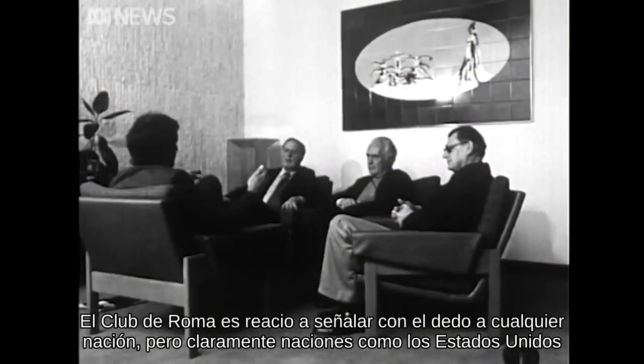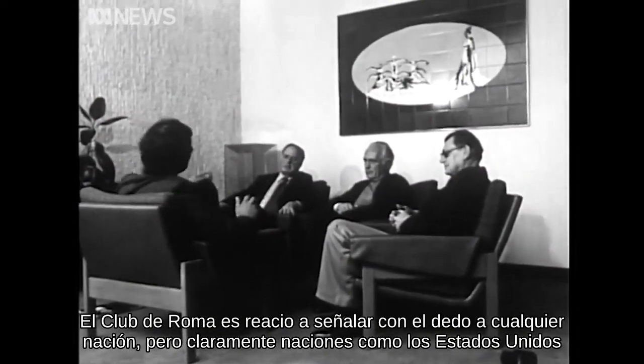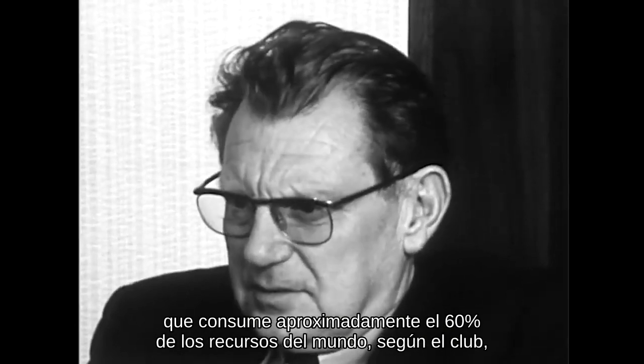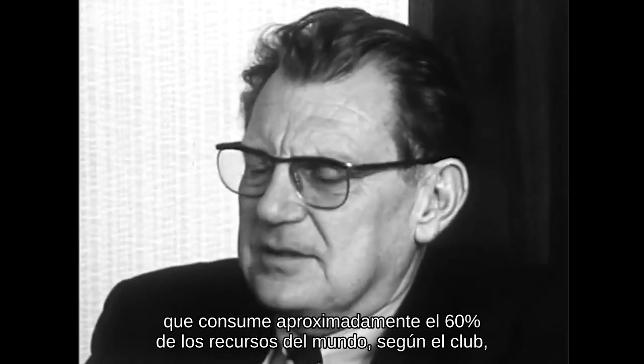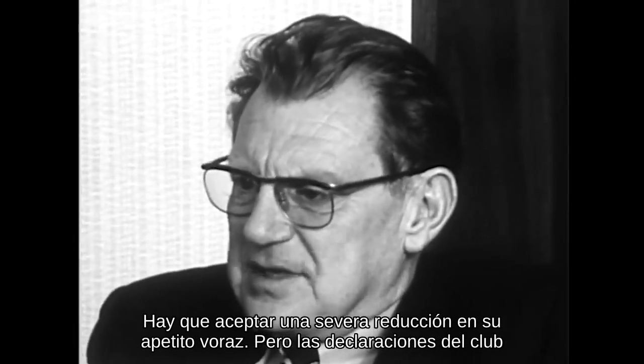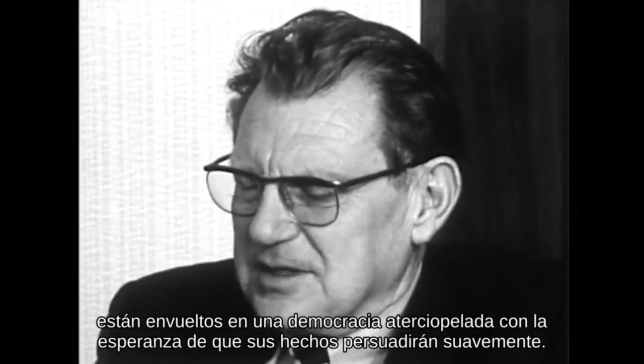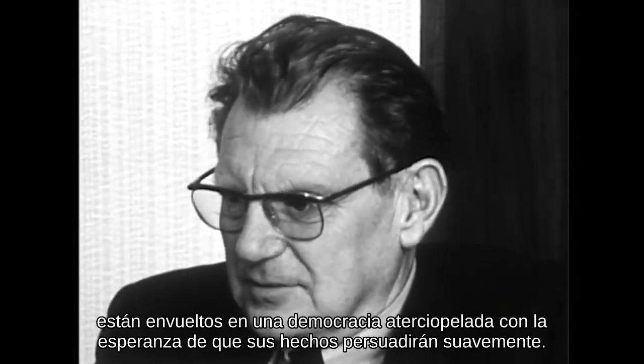The Club of Rome is reluctant to point the finger at any one nation. Yet clearly nations like the United States, which consumes approximately 60% of the world's resources, will in the Club's view have to accept a severe cutback in its voracious appetite. But the Club's utterances are cloaked in a velvet democracy, in the hope that their facts will gently persuade.